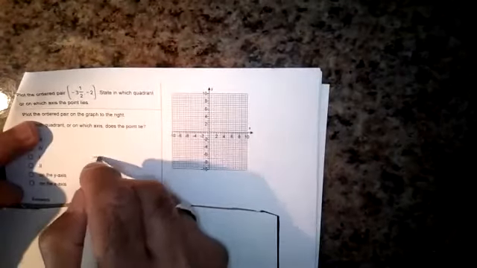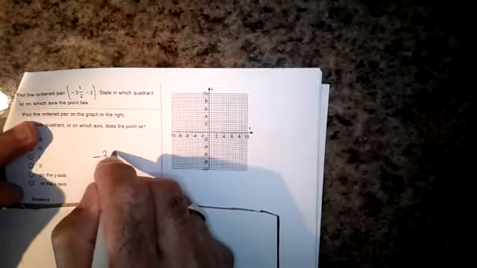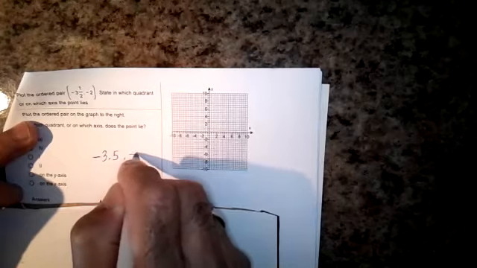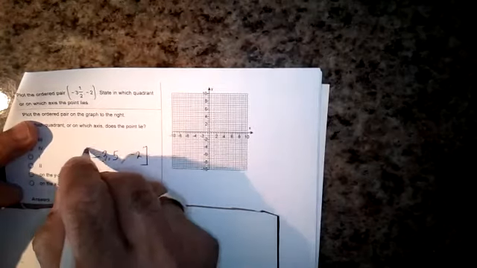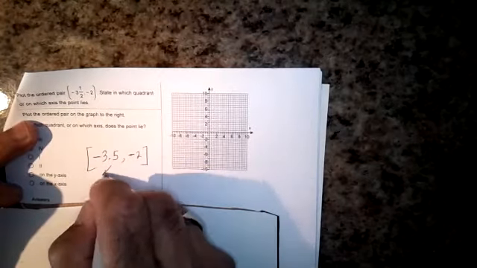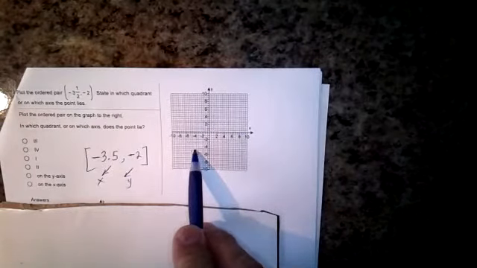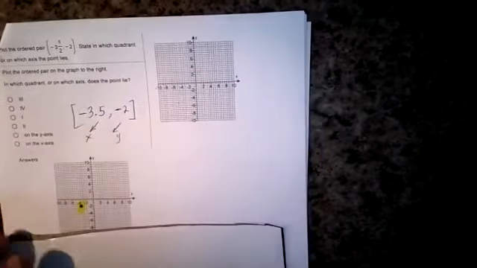See, like this one, -3.5. Minus 3.5 is easier to see as a decimal sometimes. See, both x and y are negative. So where do we fall? Here. See this point?